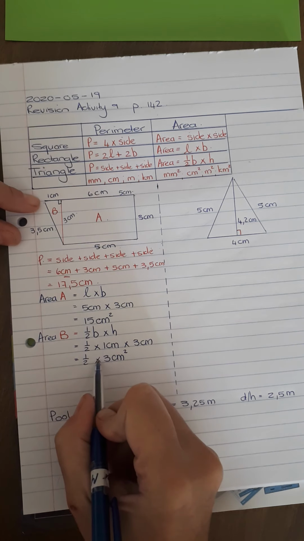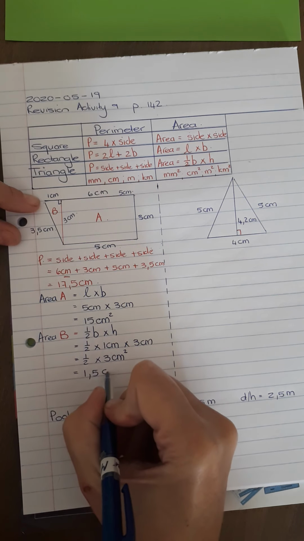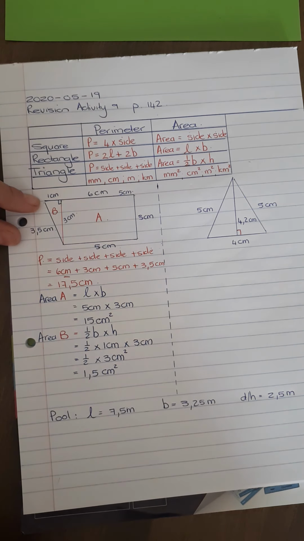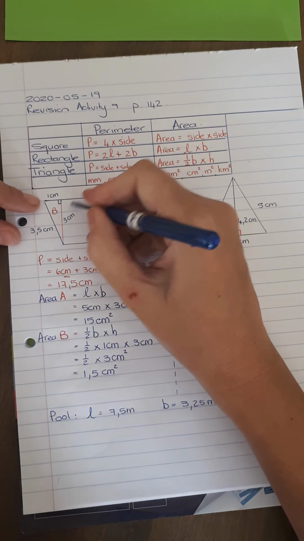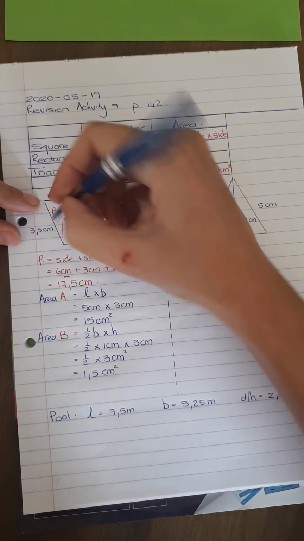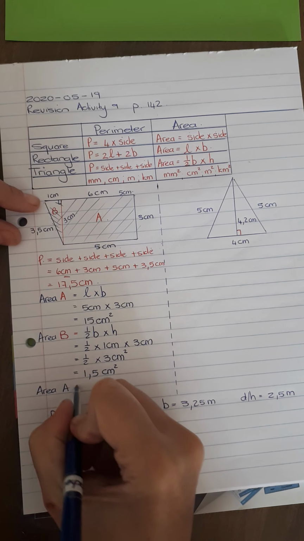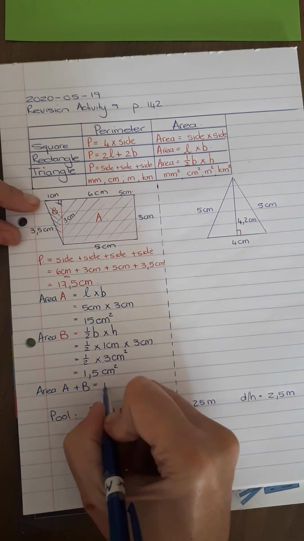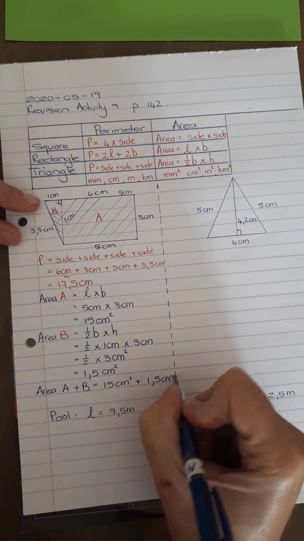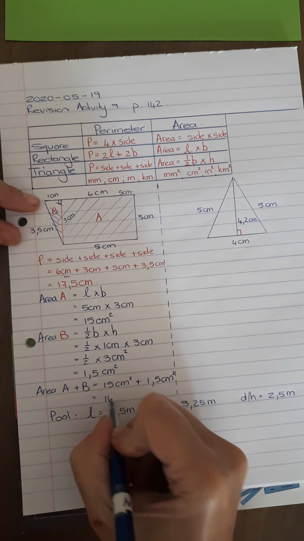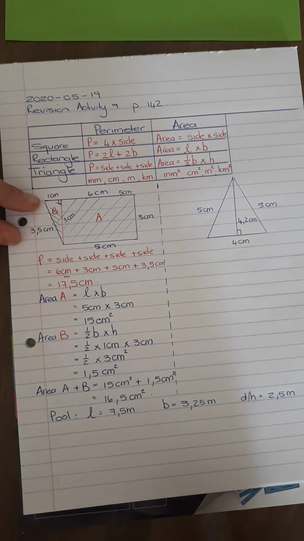What's half of 3? Half times 3 will give me 1,5 squared centimeters. But now I need to add that one and that one together. I need to add this part to this part. So that's area A plus B equals 15 centimeters squared plus 1,5 centimeters squared, and that will give me 16,5 squared centimeters. Okay, that's how we do that.